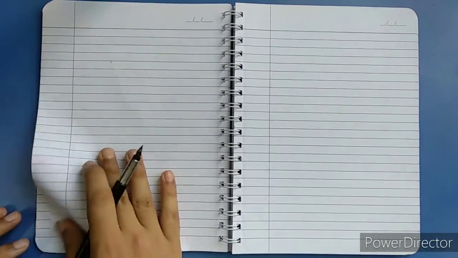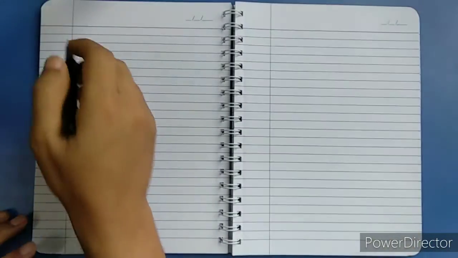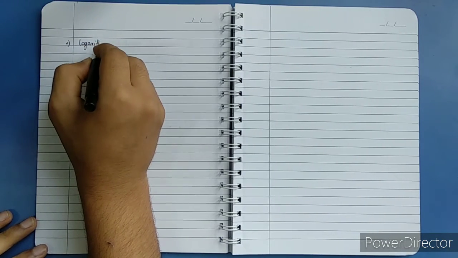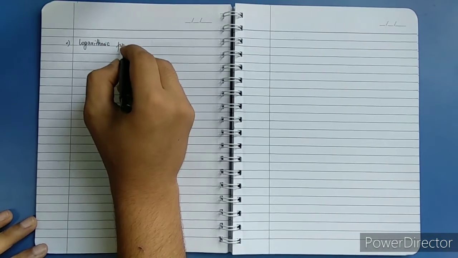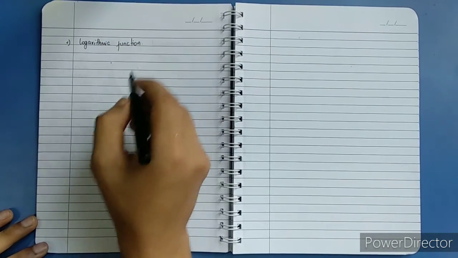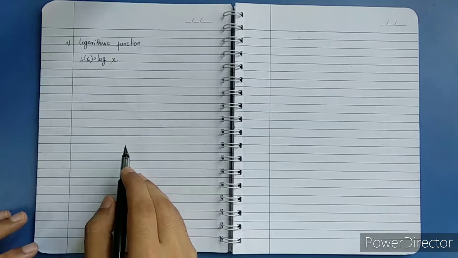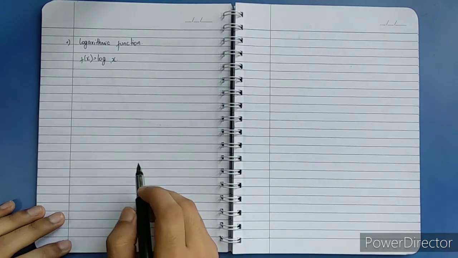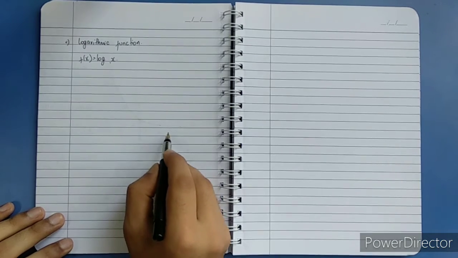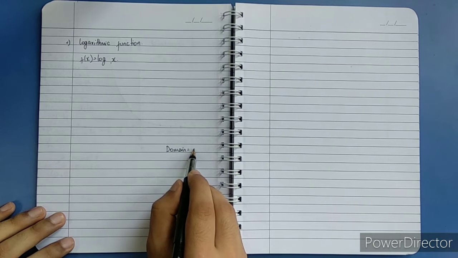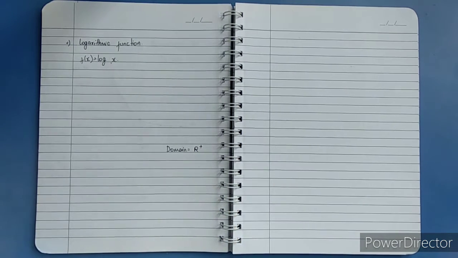Next graph. Fifth graph for today is the logarithmic function, where f of x equals log x. So log of a negative is not defined. So over here, domain, first of all, we'll write this as R positive. f of 0 is also not defined. So domain is R positive.